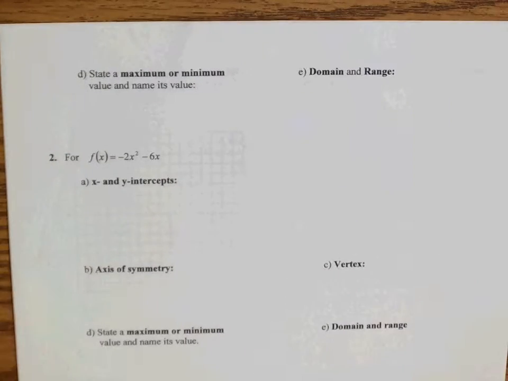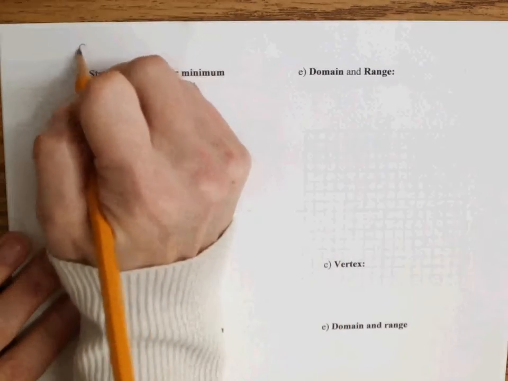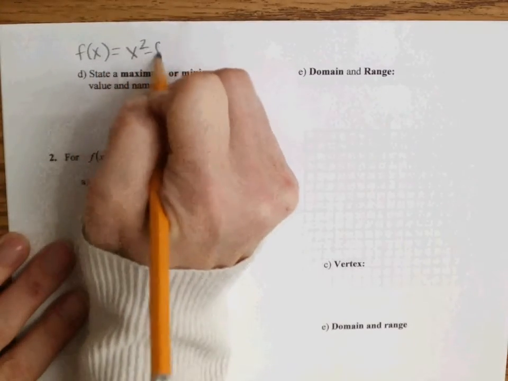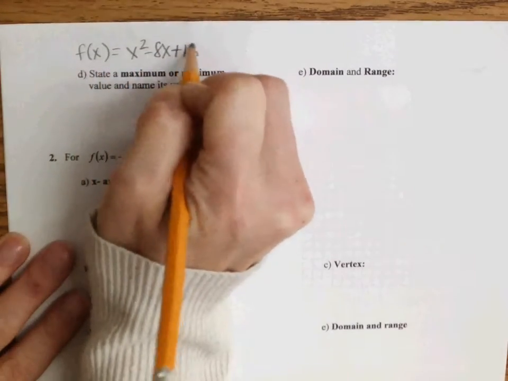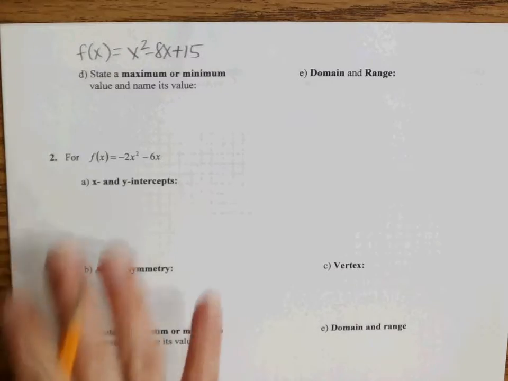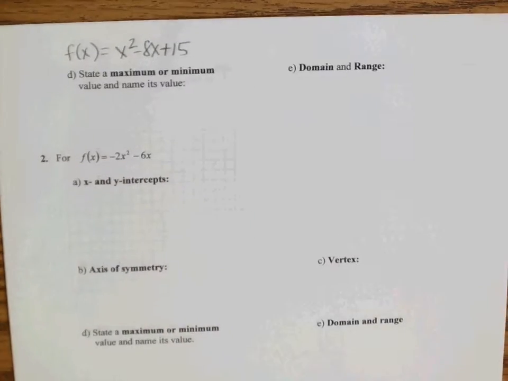We're using the same function that we had on the first page: f(x) = x² - 8x + 15. We're going to state the minimum or maximum values. Now actually, I'm going to do these notes a little bit differently. We'll come back to this. Let's jump to the third page.